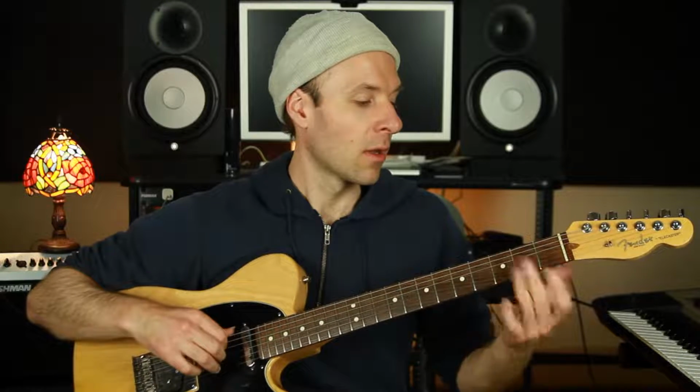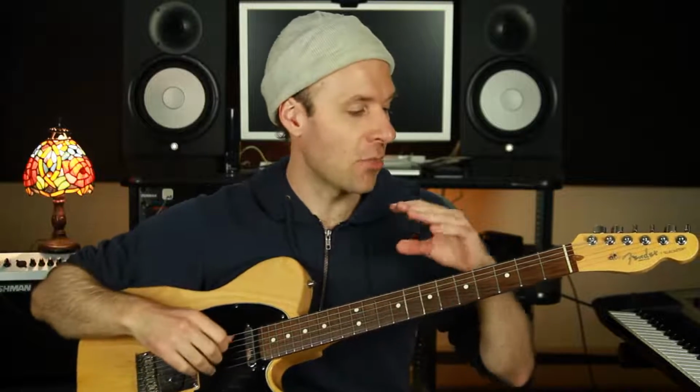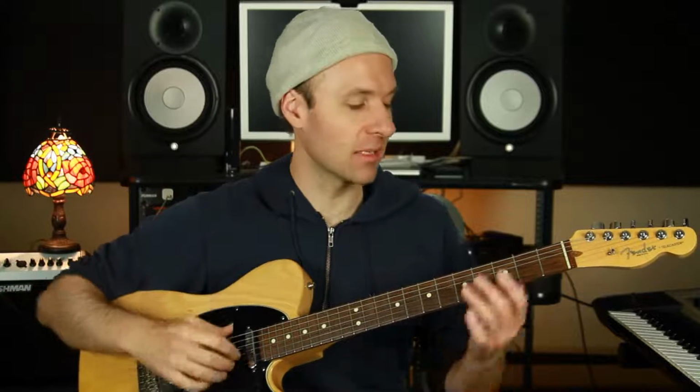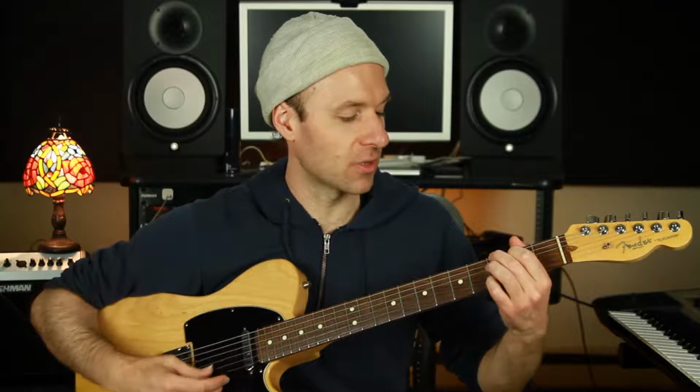All it is, you find a whole step between two notes, as if it's a voice that moves, right? As if it's a melody. And then you just connect a half step in between. That's it. That's all it is. So super simple, but we're going to walk through several examples to show how it can really be applied.